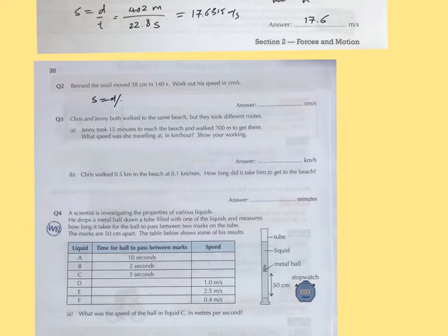Speed is distance over time. 38 centimeters divided by 140 seconds. Again, use a calculator. That gives 0.27 centimeters every second, so the answer is 0.27. Always useful to put the units in the calculation, because then you can check it against the units for your answer.